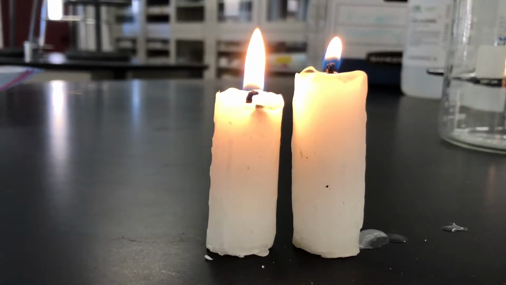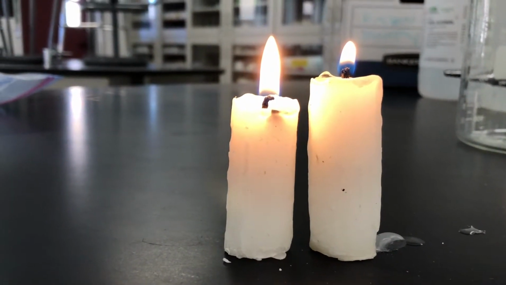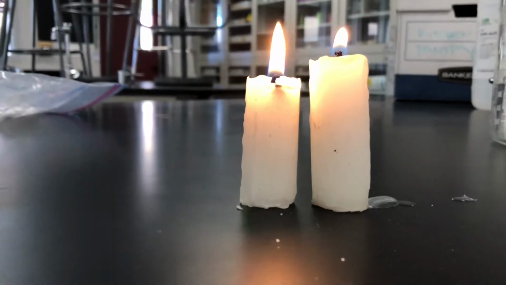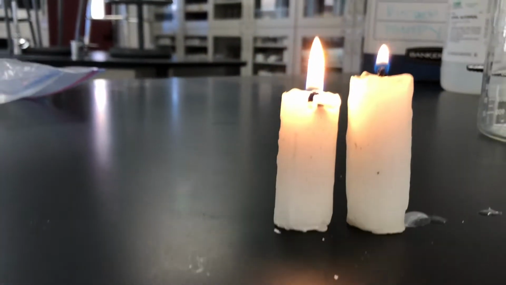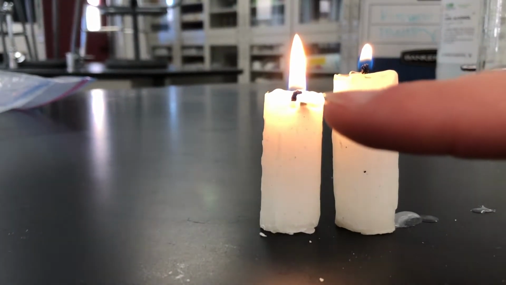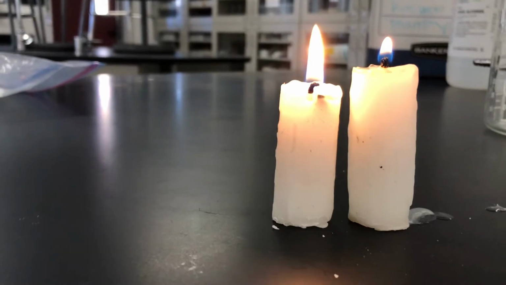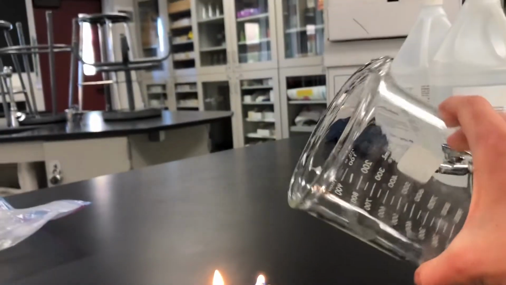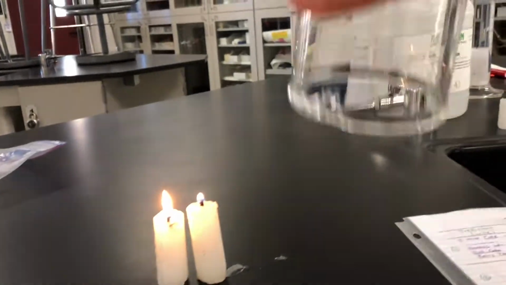So for our next demo, what we're going to be looking at is these two candles right here. Now I'm doing the best I can to show that they're slightly different heights. So if you look carefully, you'll see that this candle on the right is just a little bit taller than the candle on the left. So what I'm going to do here is take this beaker and put it over the candles upside down.